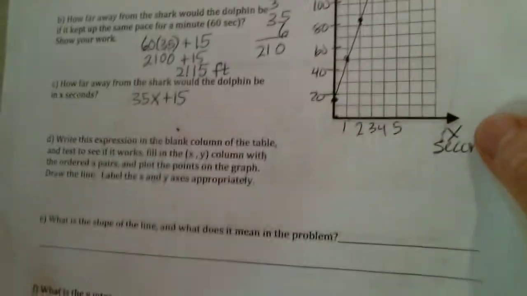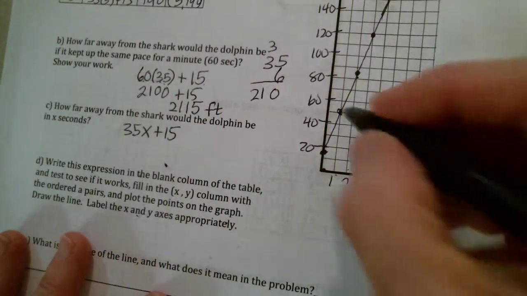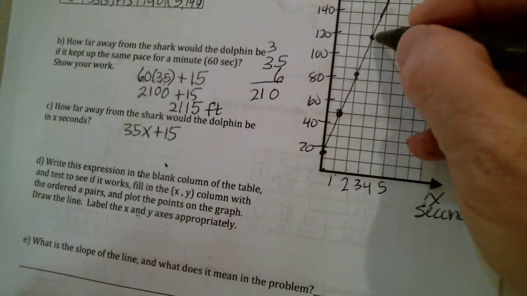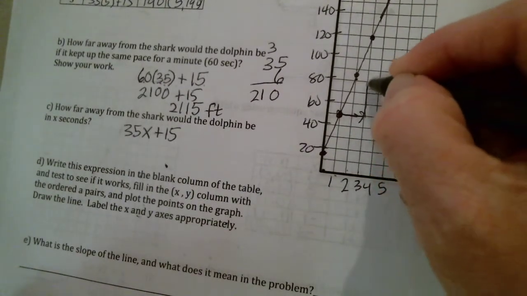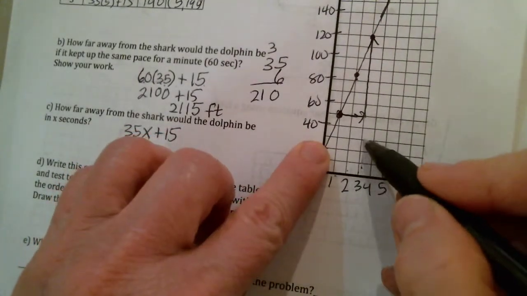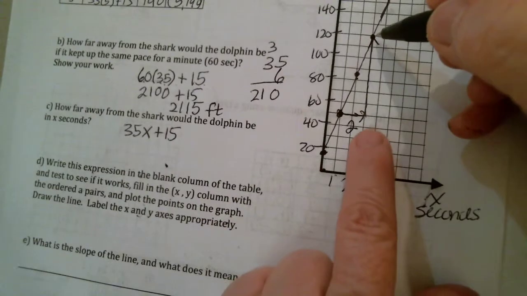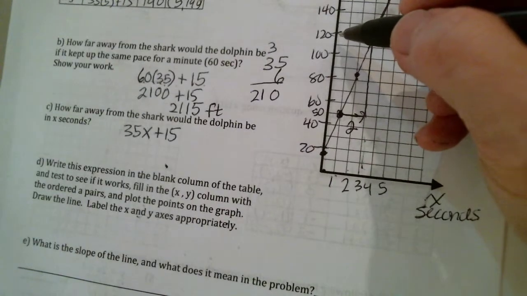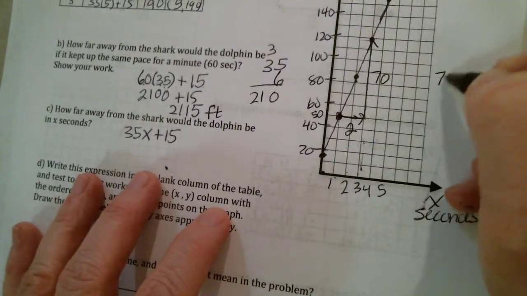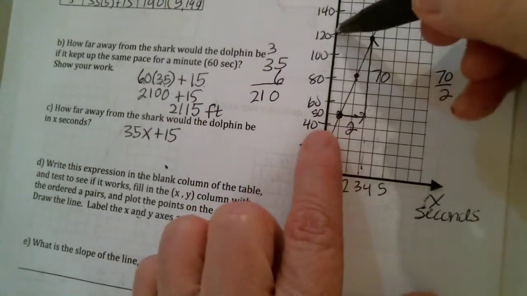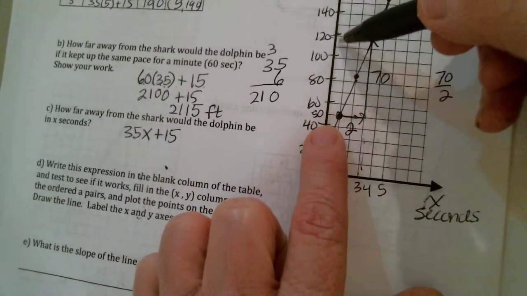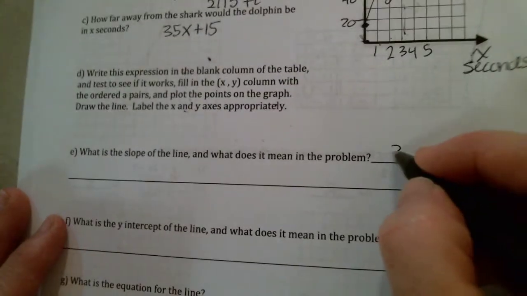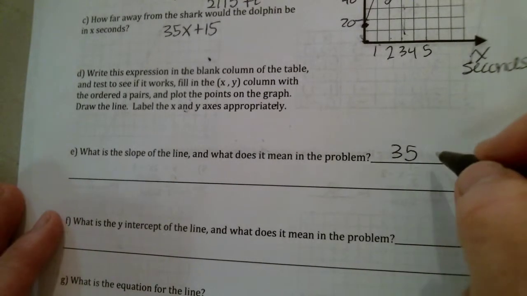So what I'm going to use is this point right here, and I'm going to use this point right here. So this arrow is going from 1 to 3, so it's obviously 2. Going from here to here, we're going from 50 to 120, so that's 70. 70 over 2. We can't count the spaces because we've changed our scale to 10 for each division. So we have 35.